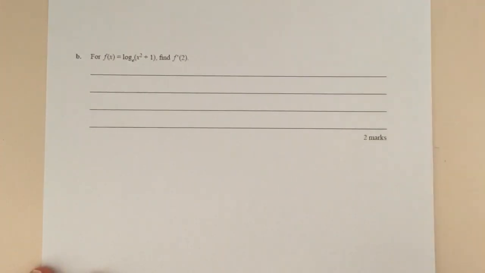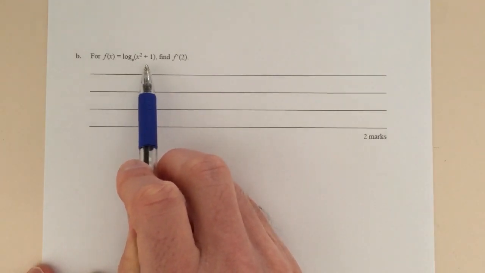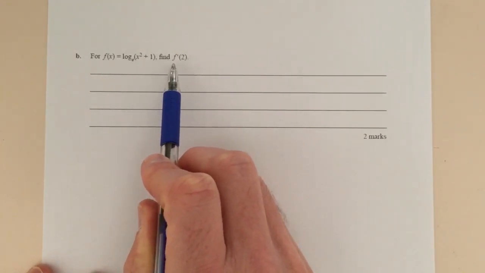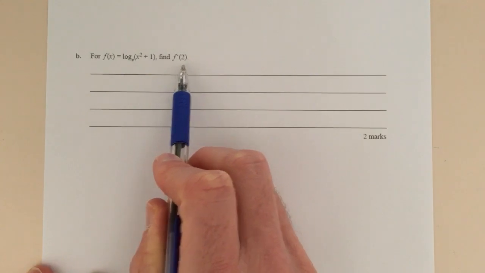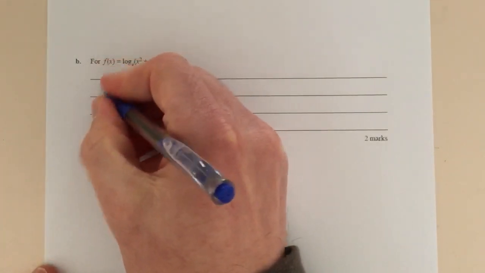And last but not least, this is one from an exam, and this one says for f of x equals log e of x squared plus 1, find f dash of 2. So we're going to have to find f dash of x and then sub in x equals 2. So read that carefully. Lots of people might just find f dash of x and then stop there. So let's get the derivative first.